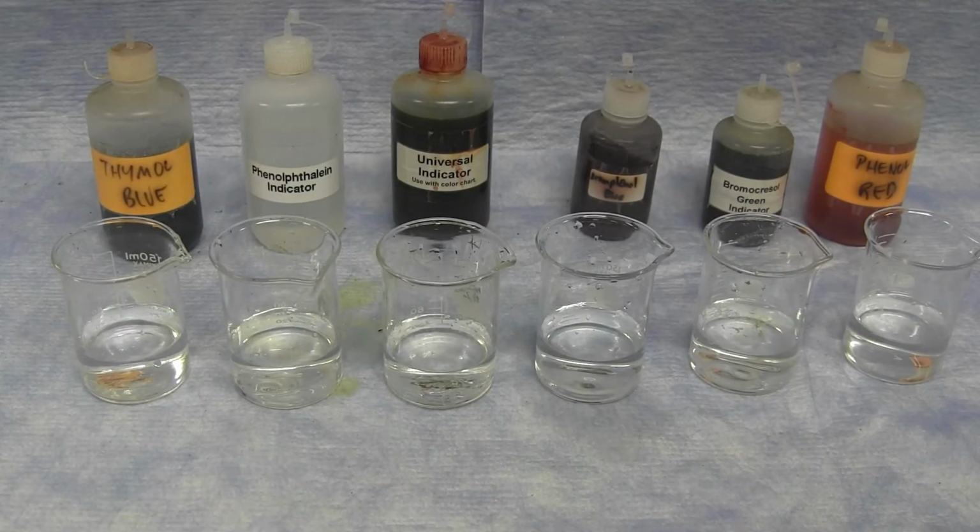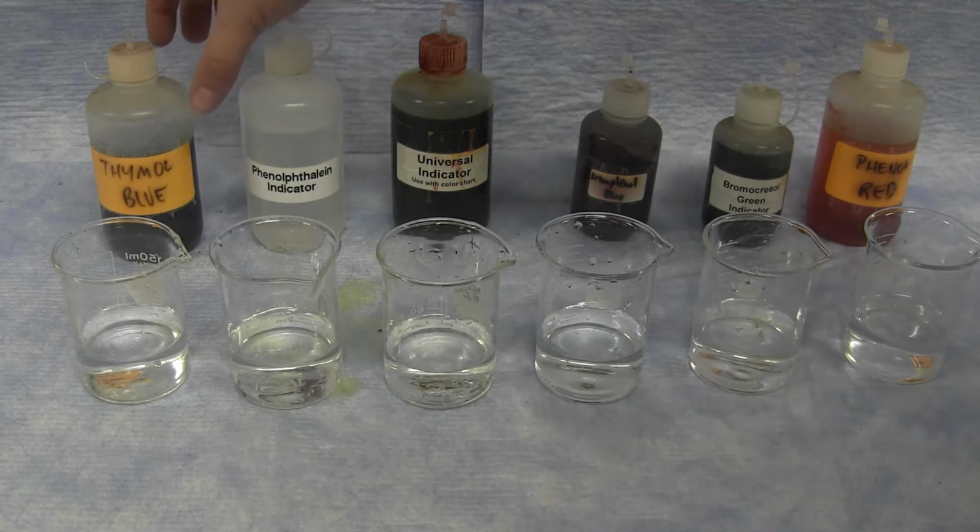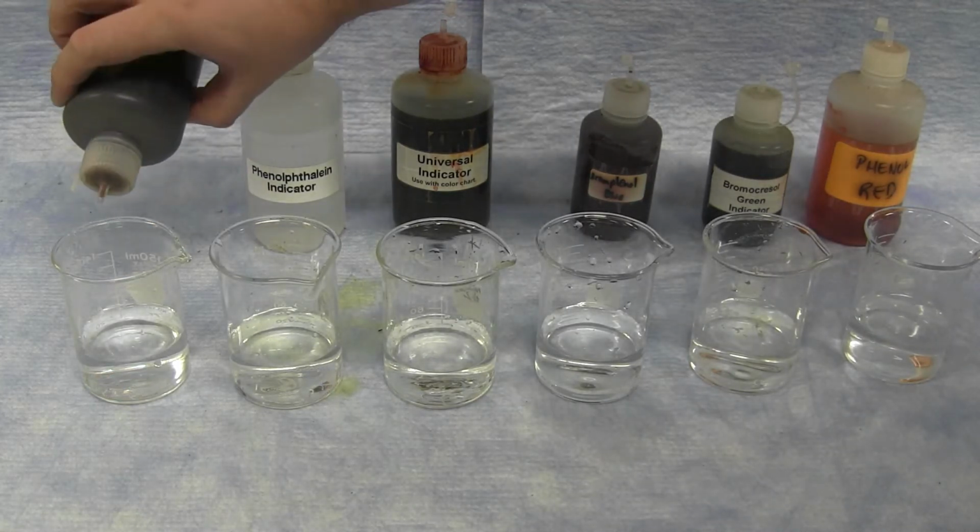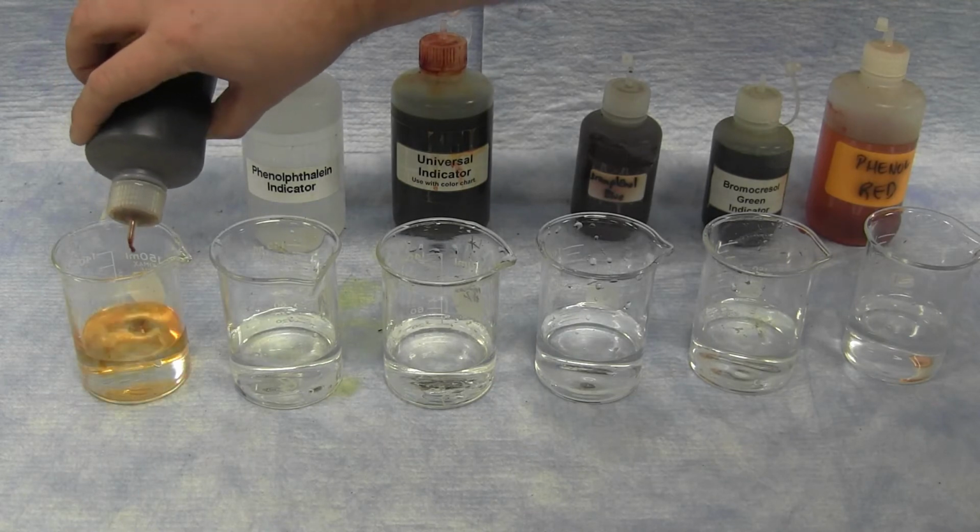All of these beakers contain the same approximate amount of 0.1 molar acetic acid. The pH of the acetic acid is about 2.3.